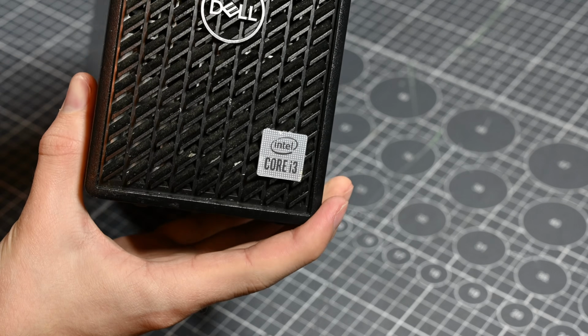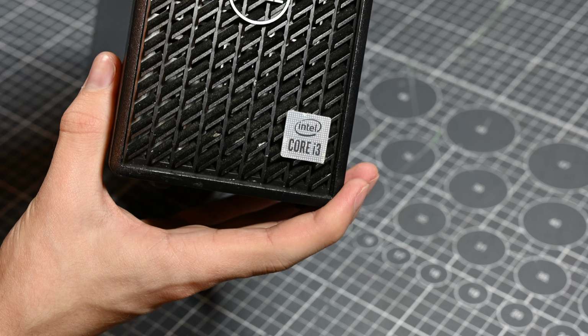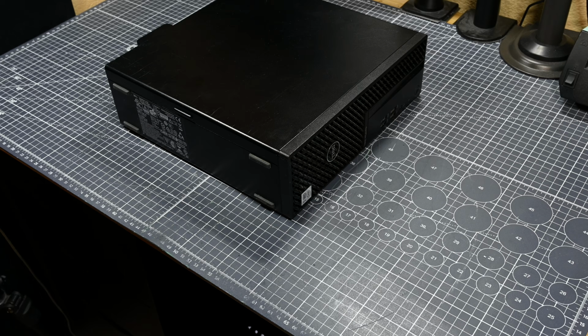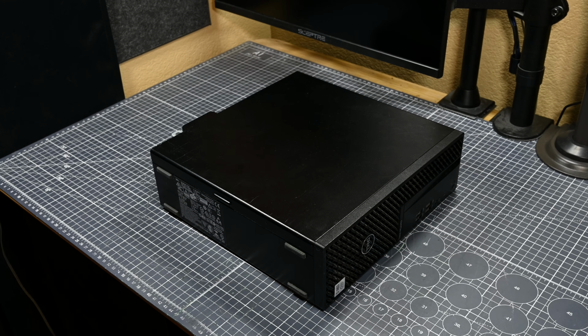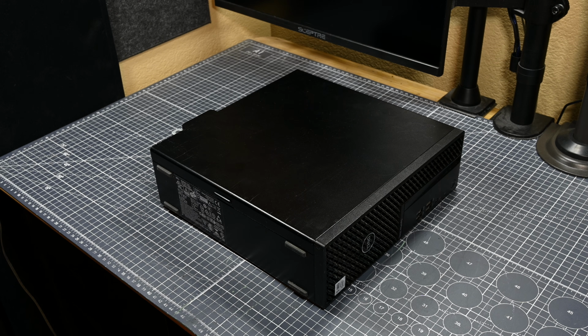And hey, if all else fails with this system but the CPU and RAM are good, with today's RAM prices, I should be able to recoup almost the whole cost of the computer by just selling those two components. But that would be lame. So let's see if we can actually get this computer working again instead, because those parts are much more useful and desirable in a functional system.